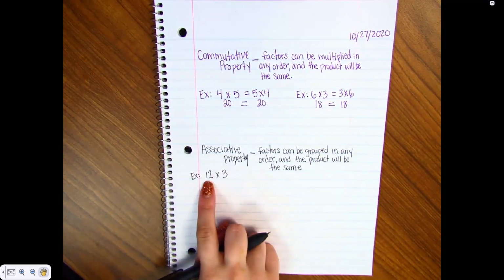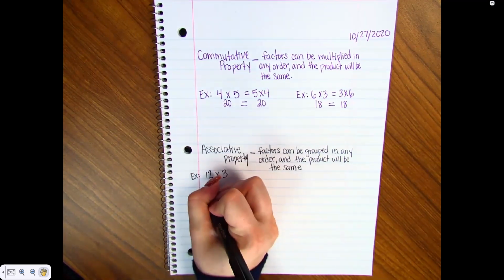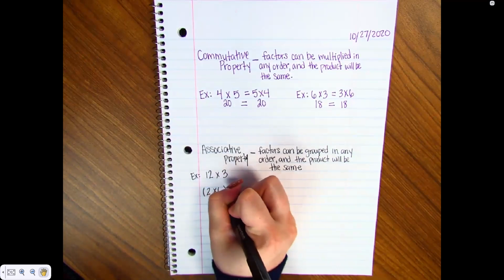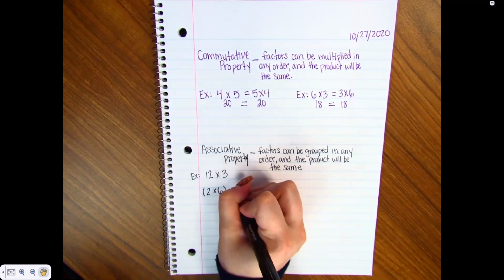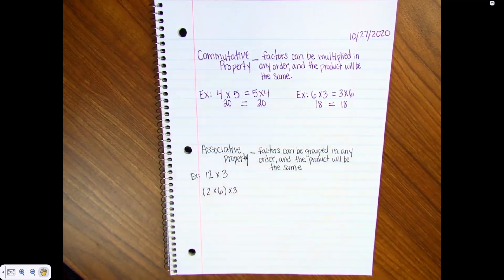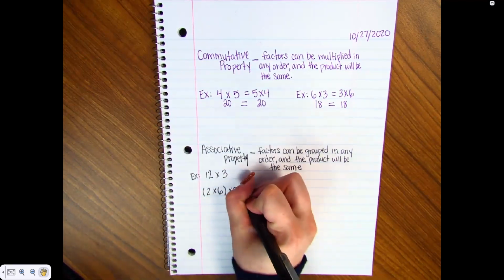And I wasn't really sure about 12. I could say 2 times 6, and then times it by 3.